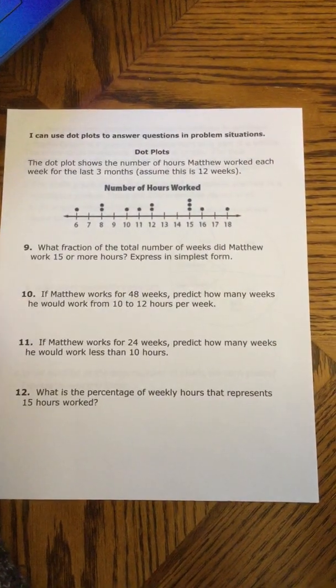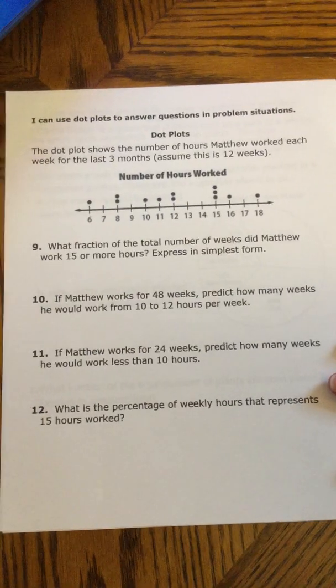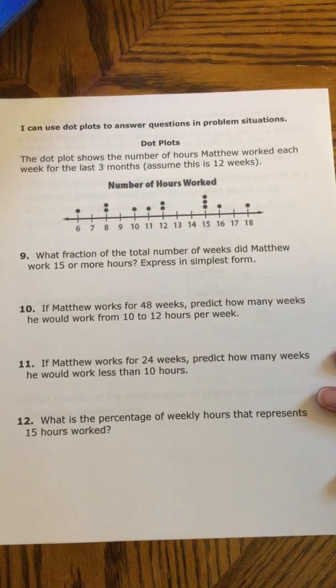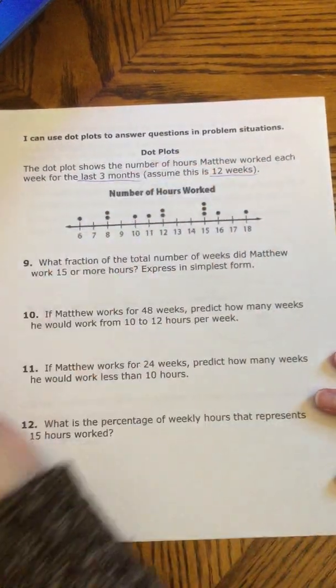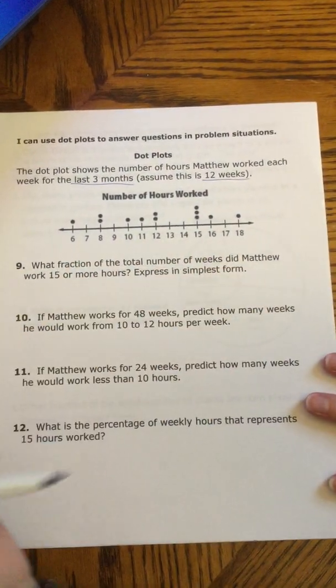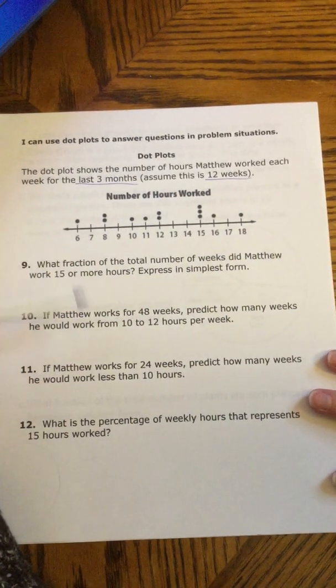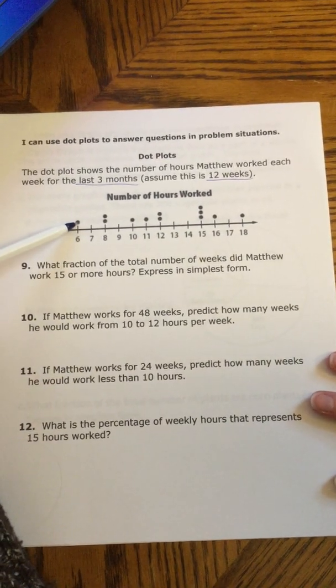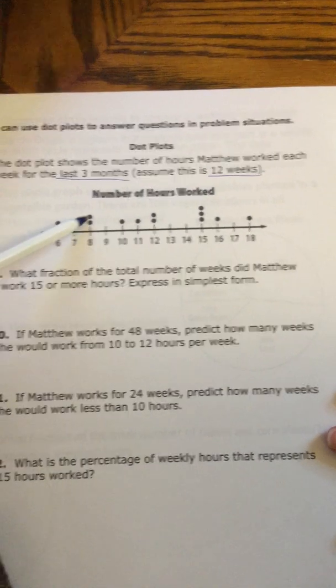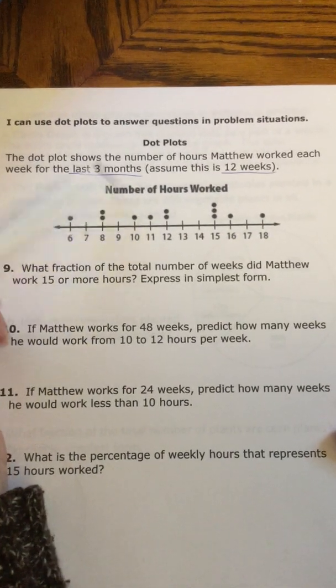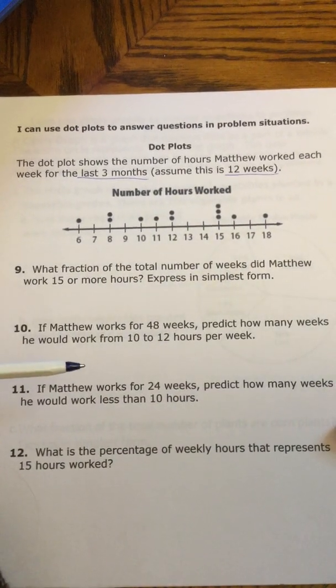Okay, so really quickly, there are a few more things that I want to make sure you guys understand. So we're going to look at a second example. The dot plot shows the number of hours Matthew worked each week for the past 3 months. Assume this is 12 weeks because what they're doing down here is talking about weeks. So we want to convert this so each dot represents the number of hours worked. So 6 hours worked, 8 hours worked, 10, 11, 12. Each dot represents the number of hours worked in a week.